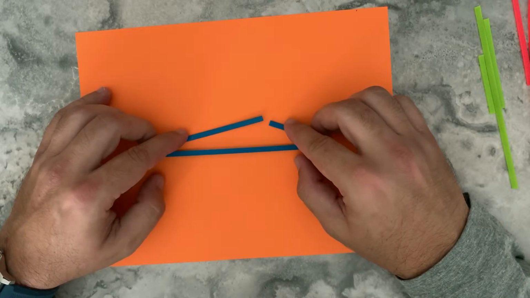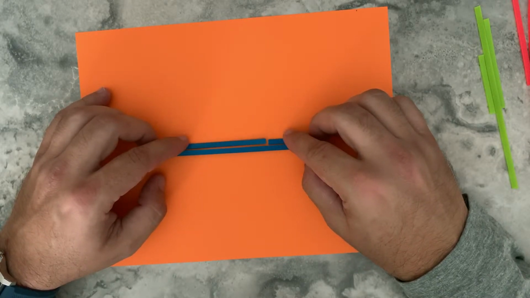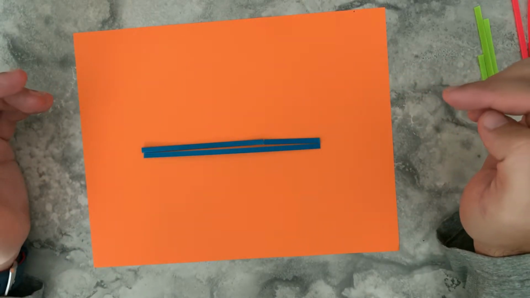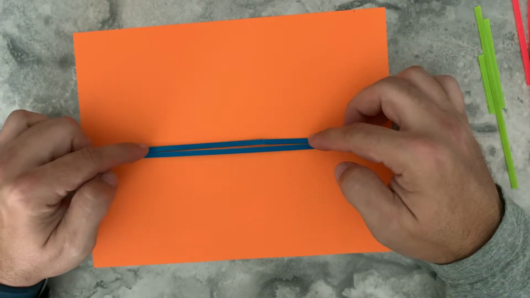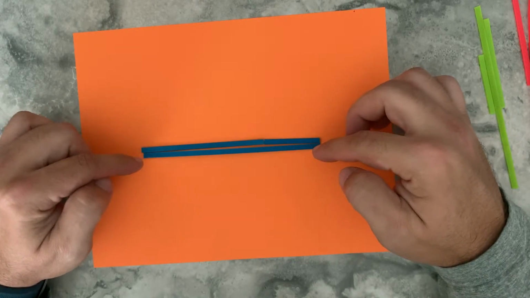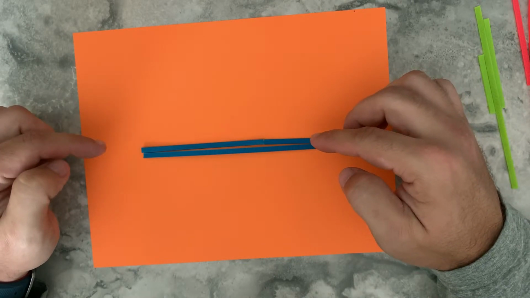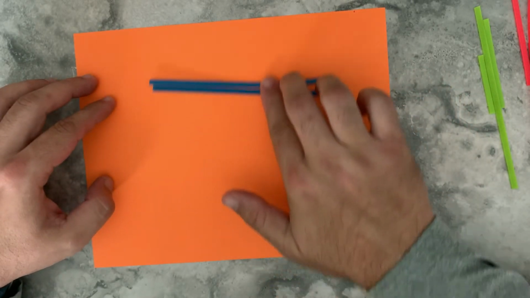And when I start to look at them, I say, okay, well, that's because they're equal. The sum of the two smaller pieces is equal to the bigger piece. It's an interesting observation, so let's take a look at another scenario.